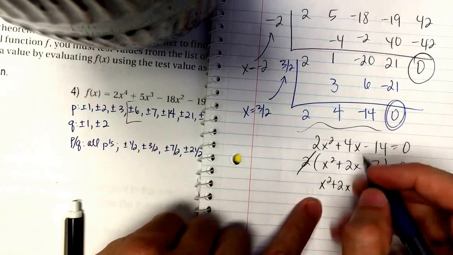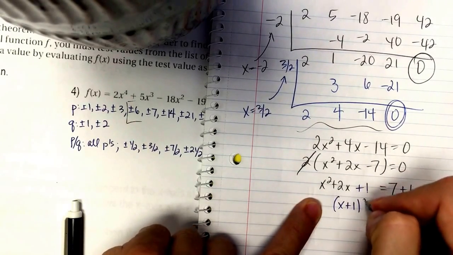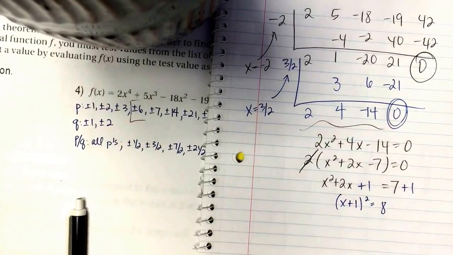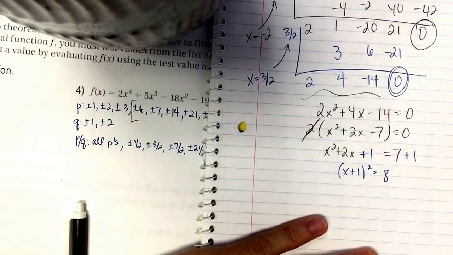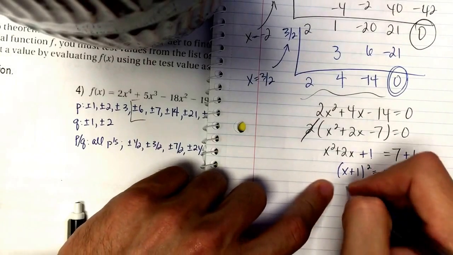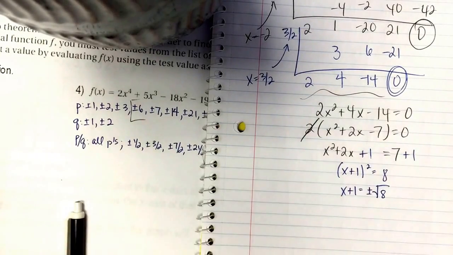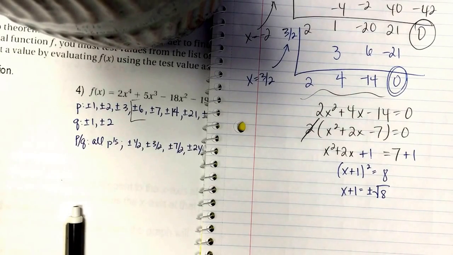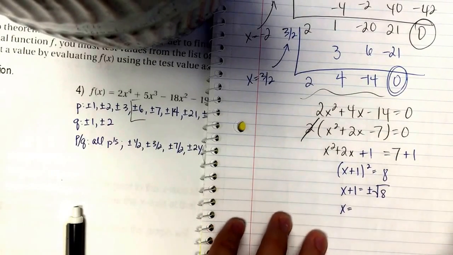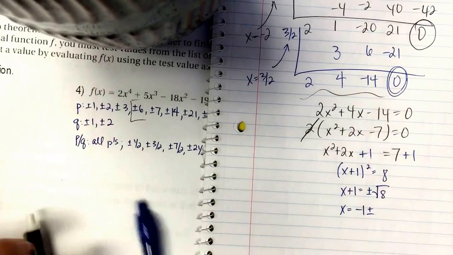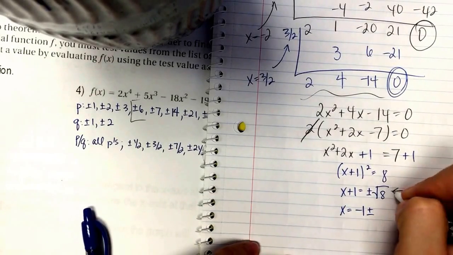This now factors into x plus 1 quantity squared, and 7 plus 1 gives me 8. In order to solve, we're going to take the square root of both sides. So I get the square root of 8. Remember your plus and minus when you take a square root. And there's two things left to do. Number 1, subtract 1 from both sides. Number 2, we have to break down this root.